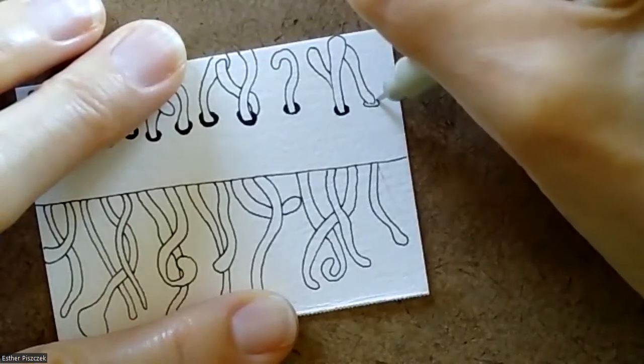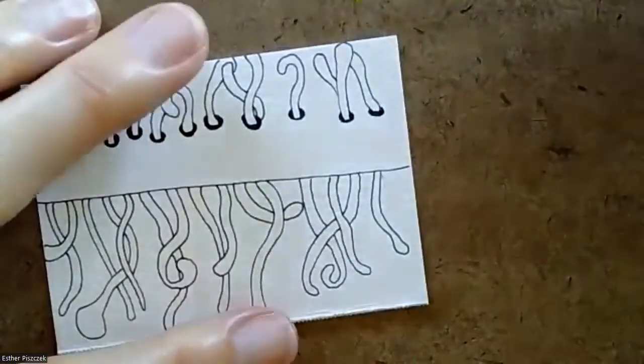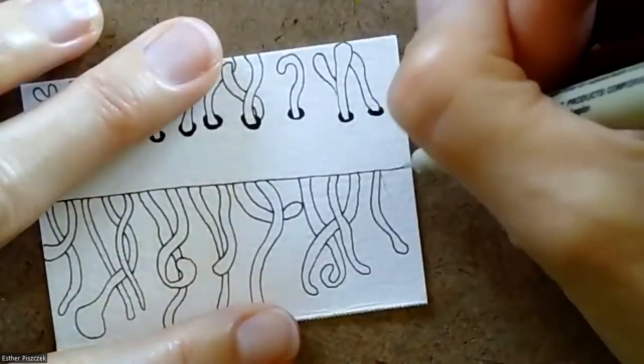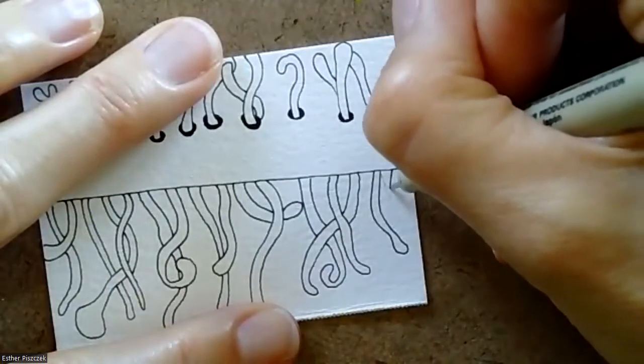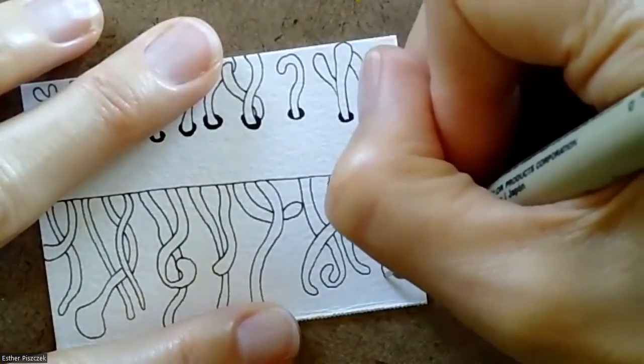And if you turn your page over, you may discover that you find it easier to draw these upside down. There is no upside down or right side up in Zentangle, so you don't have to worry about it being the wrong direction. There is no wrong direction.